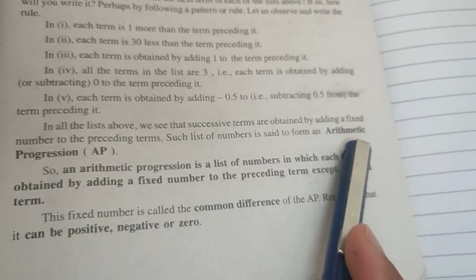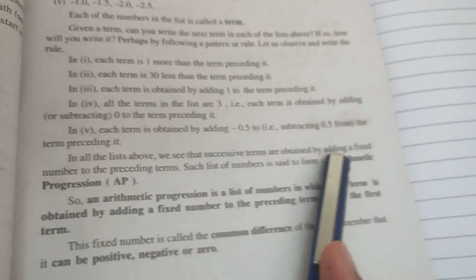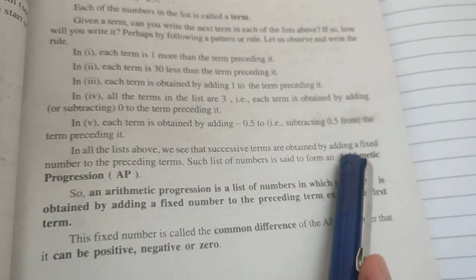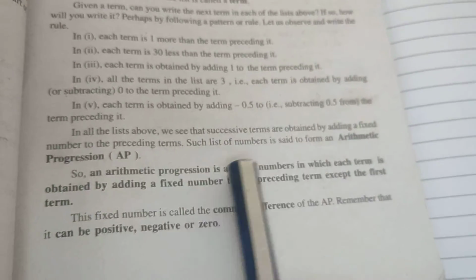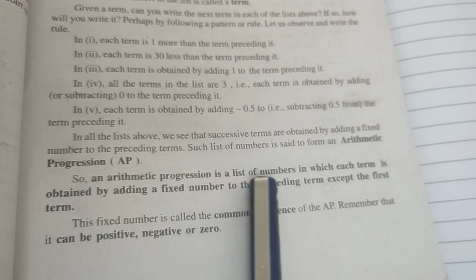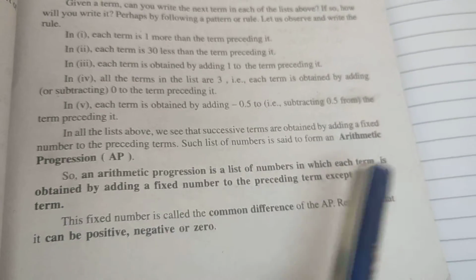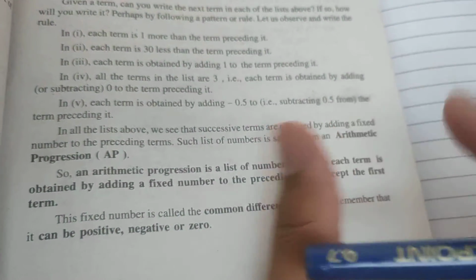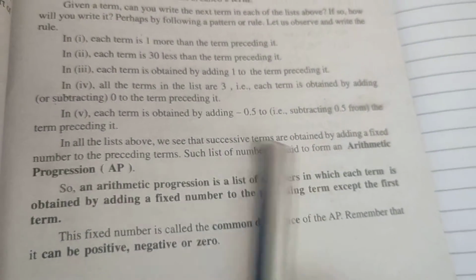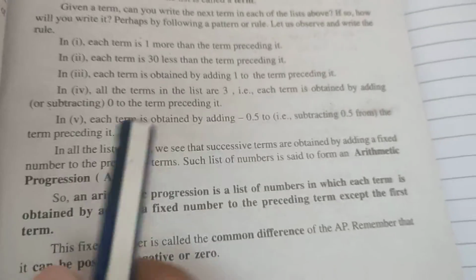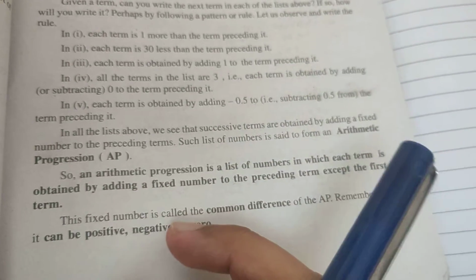So this is why it is called an arithmetic progression, in which a fixed number is added or subtracted from the previous term, from the preceding term, to form the successive term. So an arithmetic progression is a list of numbers in which each successive term is obtained by adding a particular fixed number to its preceding term or its previous term.